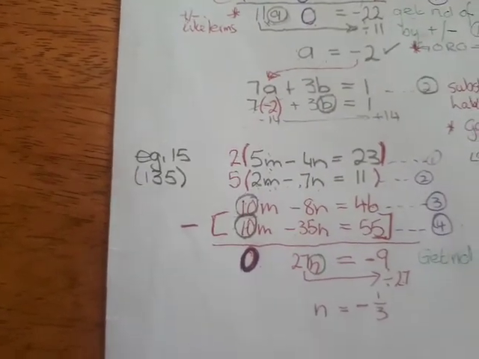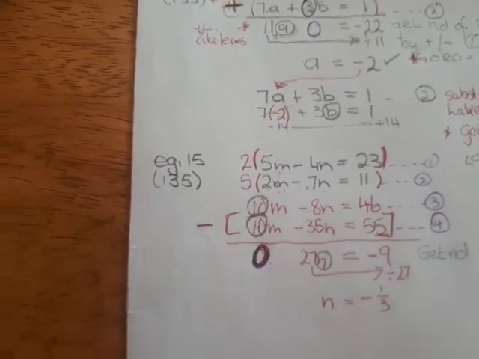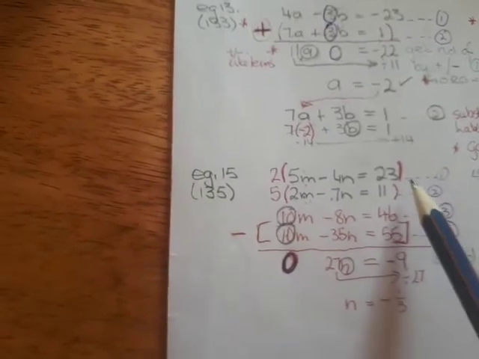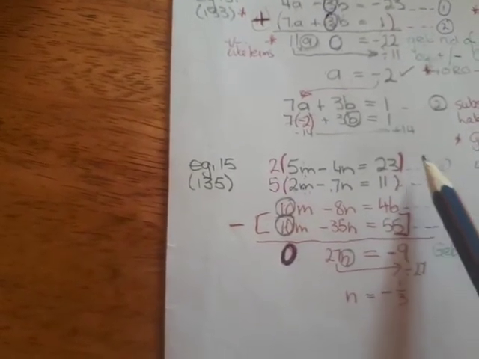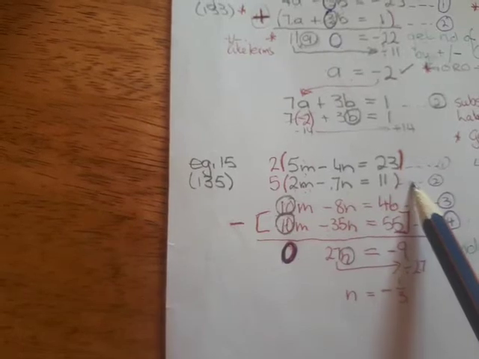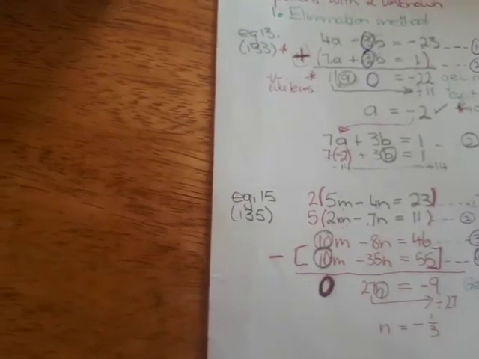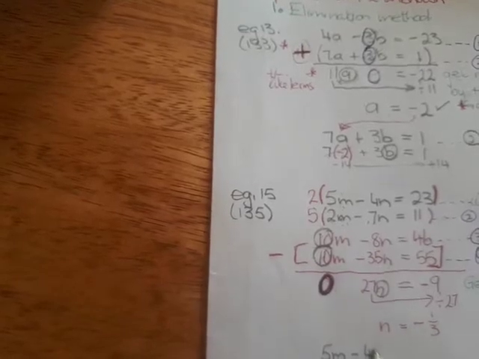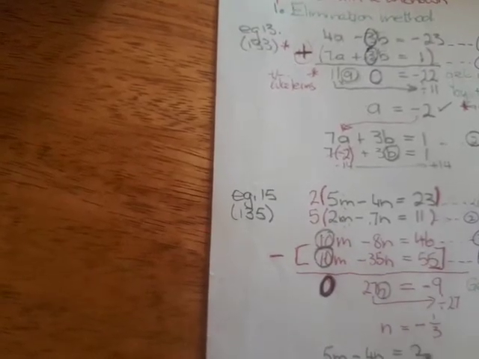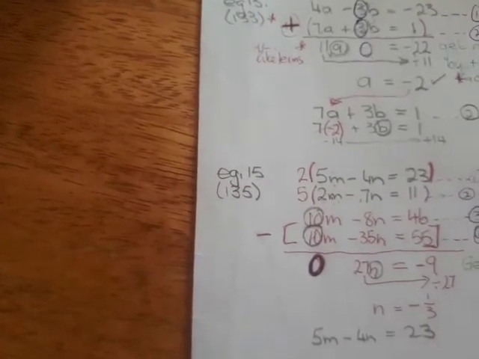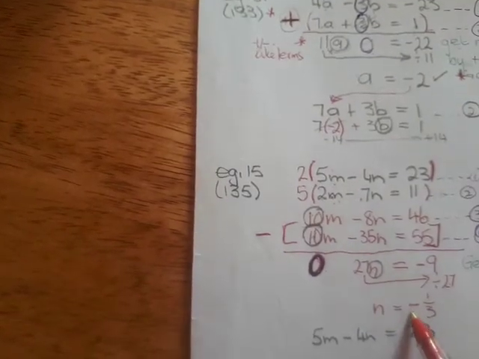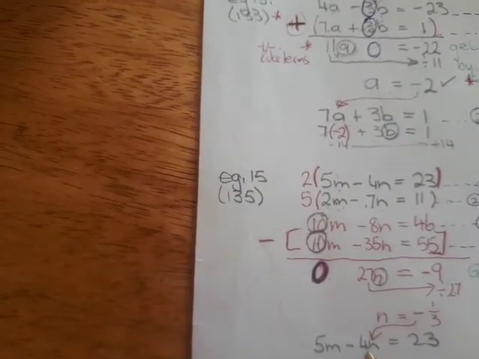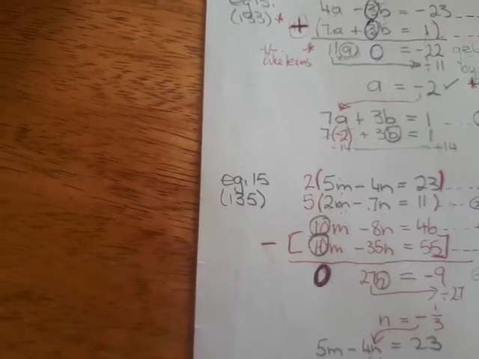We now go on with the second equation. Once again, use either equation 1 or equation 2. I'm going to use equation 1: 5m minus 4n equals 23. Now I will substitute n with negative 1/3.